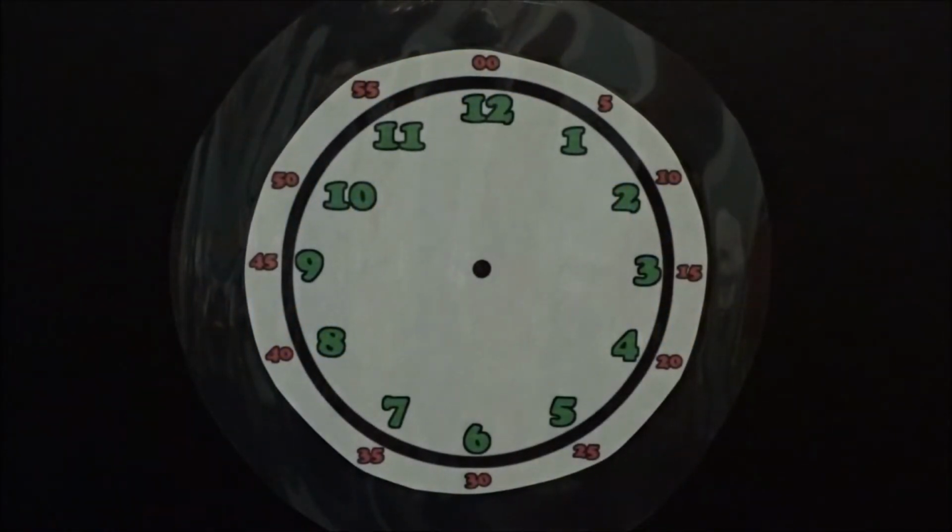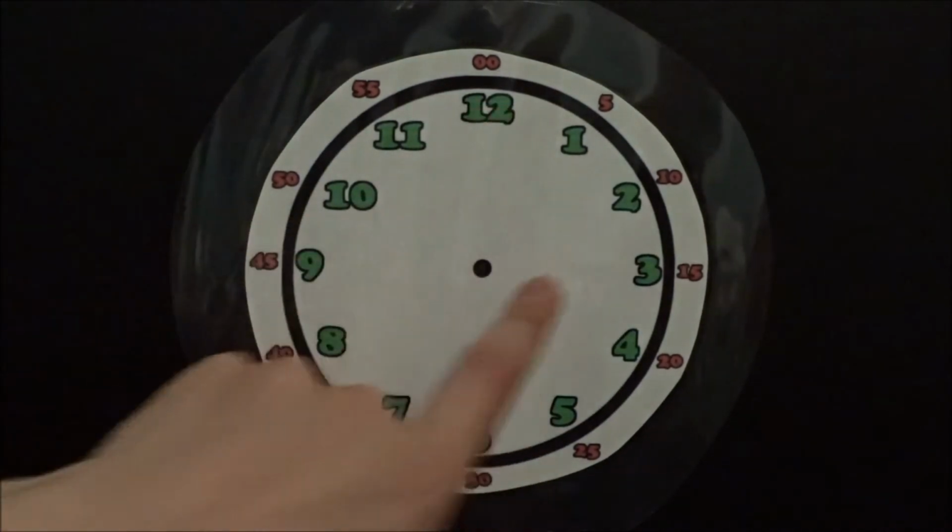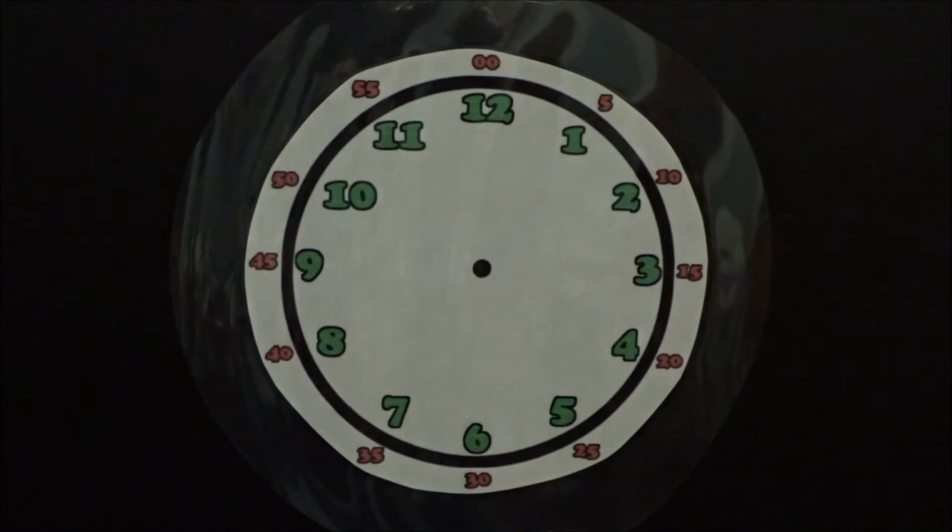I'm here in the Limitless Learning Headquarters, and we are here for today's math video where we will be talking about time and the clock and what these numbers mean and what this is and all those good things. So let's get to it.